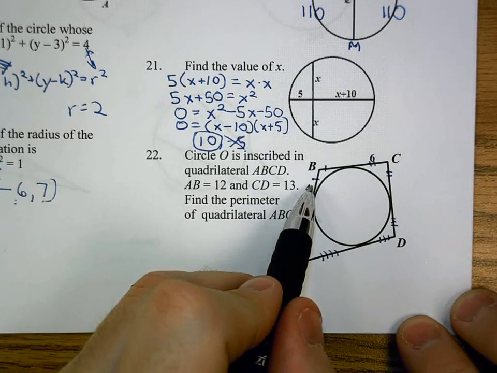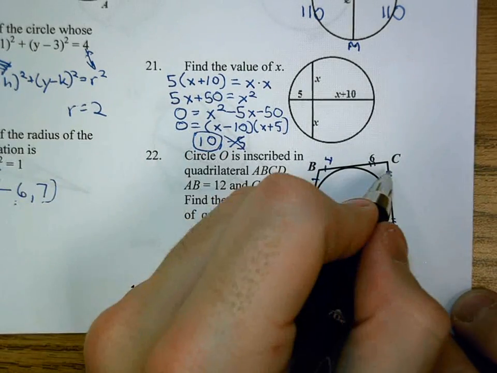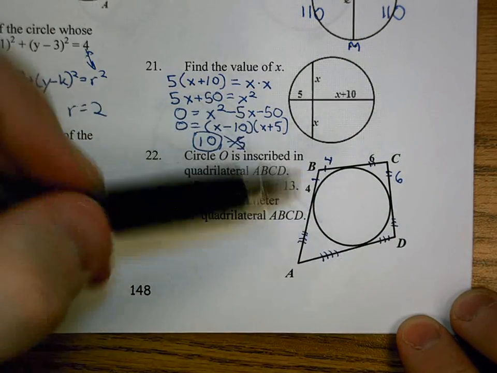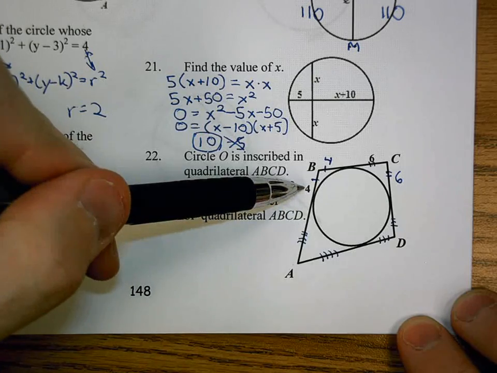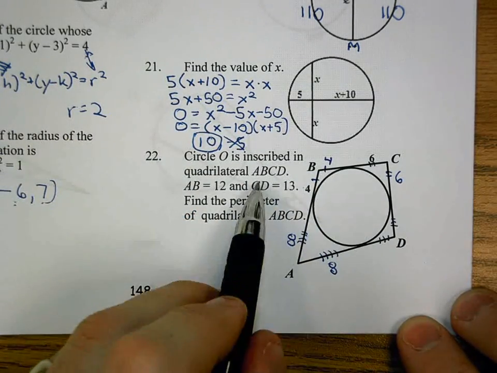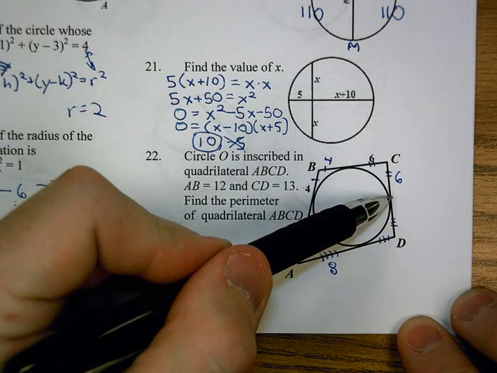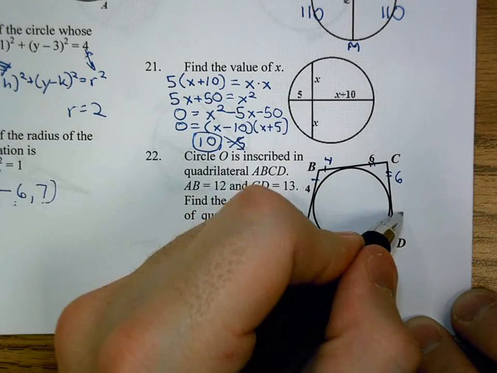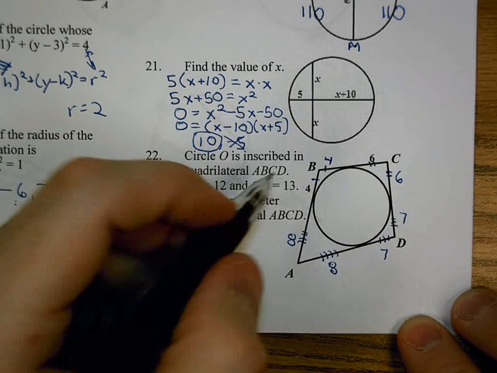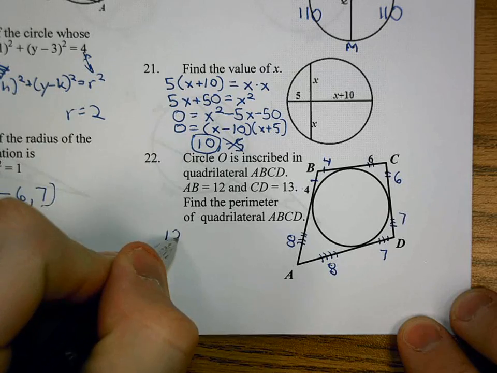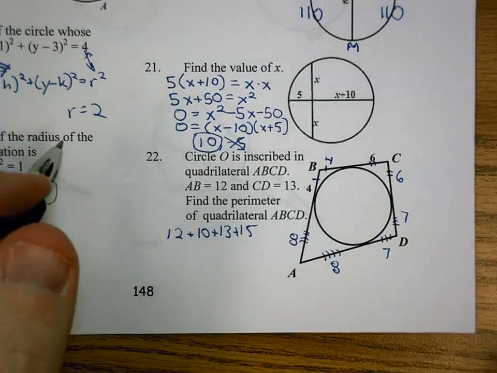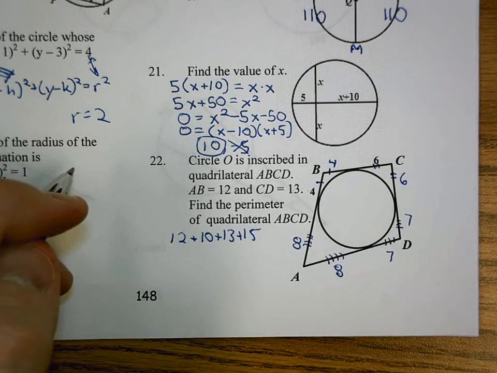So, if this is 4, so is this. If this is 6, so is this. Now, I know that AB is 12, so this total length is 12. Well, that's already 4, so that must be 8, which is also here. CD is 13, so that's 6. That leaves 7 more. Fill that one in. So, I can fill in all those values. Now, I get the total length of my sides are 12, 10, 13, and 15. Then to find the perimeter, I add those up.